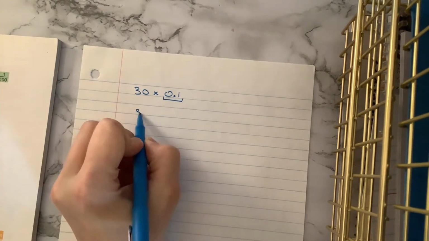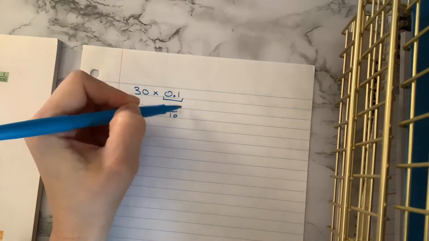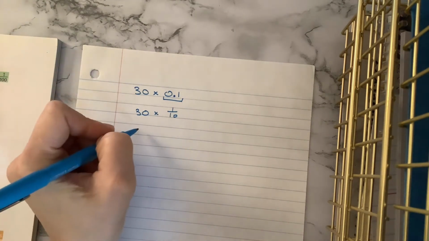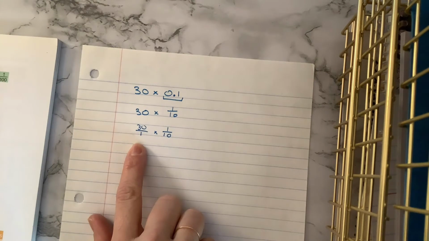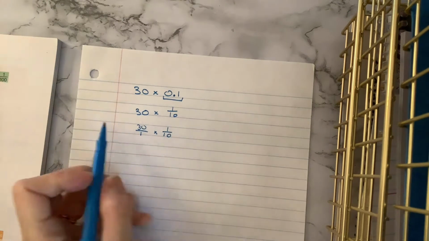And so really what they're doing to start is just explaining why the rule that we're going to follow is the case. They're showing us this by remembering that decimals and fractions are interchangeable. So really we'd be doing 30 times 1/10. And remember, when we're multiplying fractions, we want to do numerator times numerator and denominator times denominator, okay? And so in order to do that, we want to put our whole numbers over 1. This is a little bit of review, but hopefully it's coming back to you. It wasn't too long ago. And so now we just multiply across.